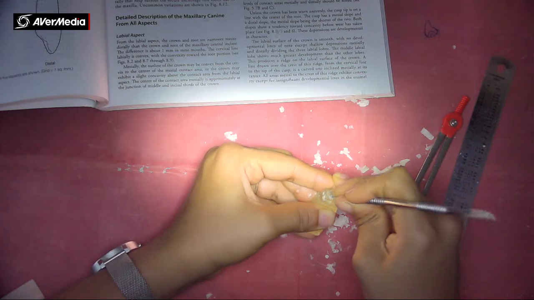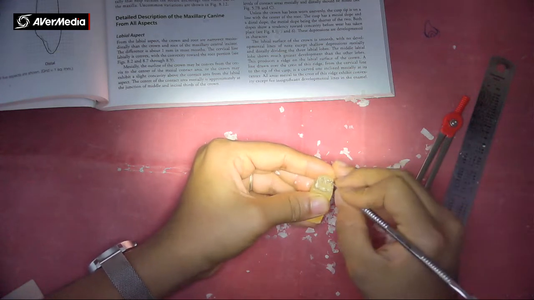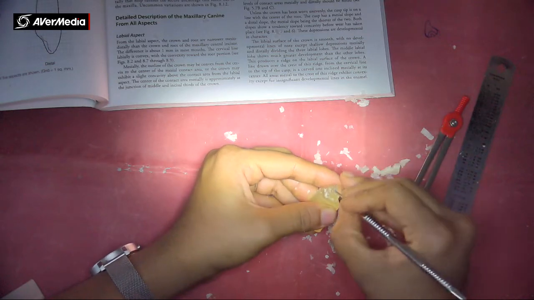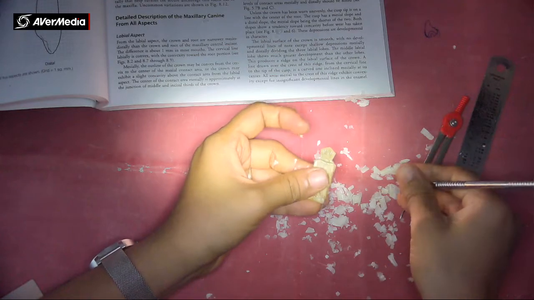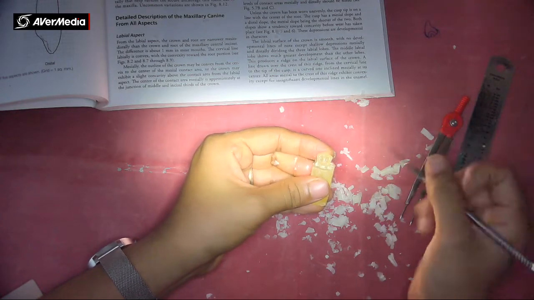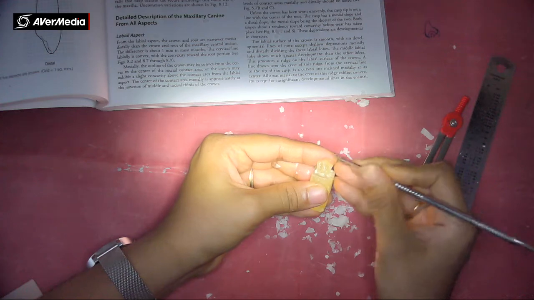You can use both sides of the carver for removing the fossas, whichever you are comfortable with. So I created two lingual fossae here, leaving the central lingual ridge.